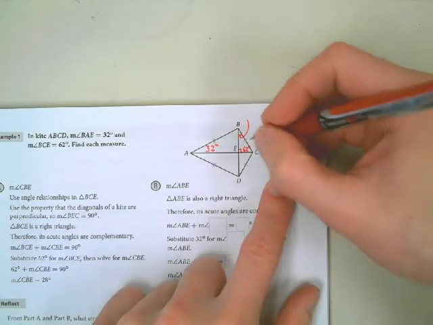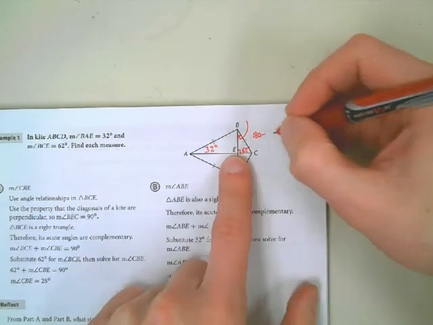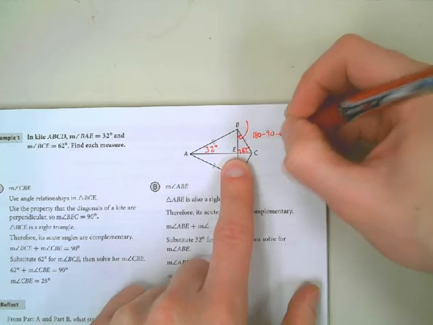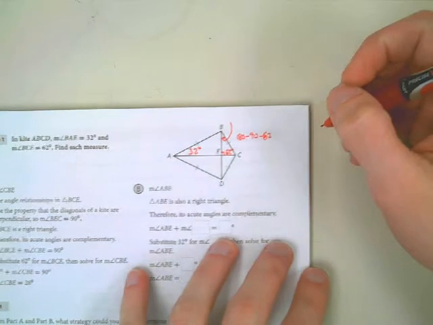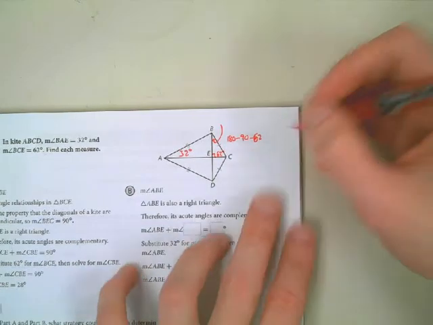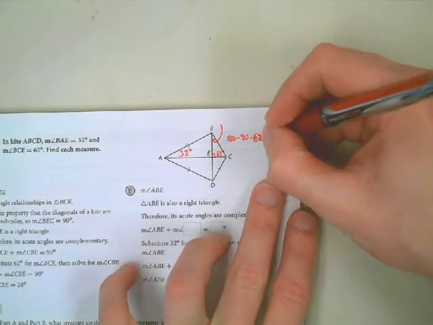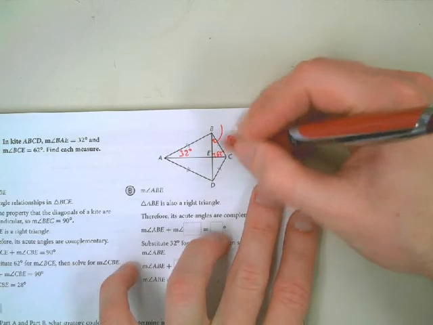We're going to do 180 minus 90 minus 62. She skipped the step and just said do 90 minus 62, which is a shortcut for it. But that's all we have to do there, because we have this little right triangle in there. She recognized that, and that's important. We want to recognize those shapes, right?